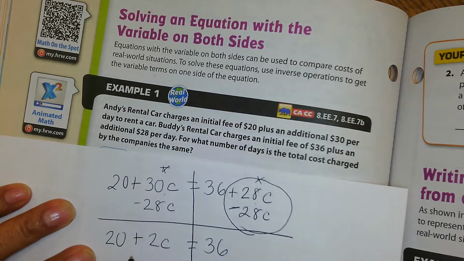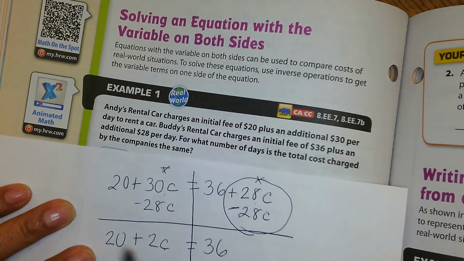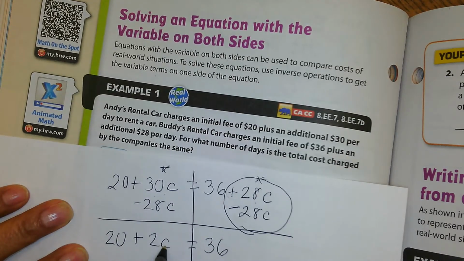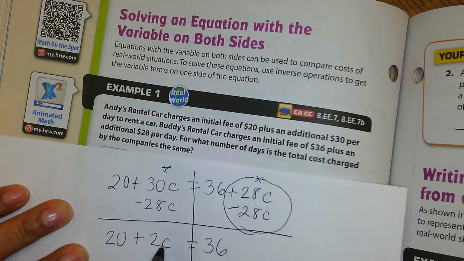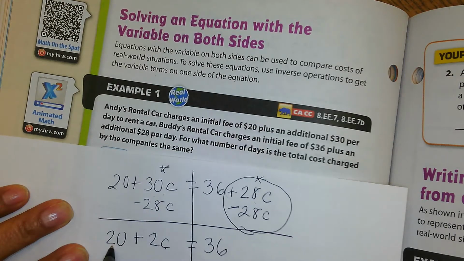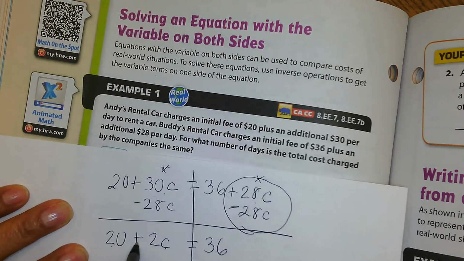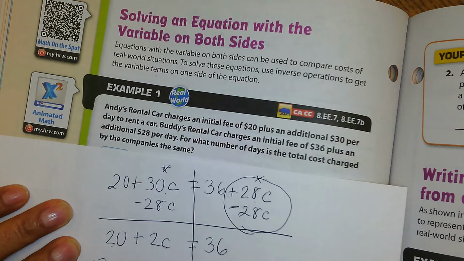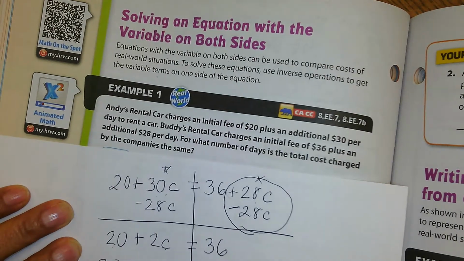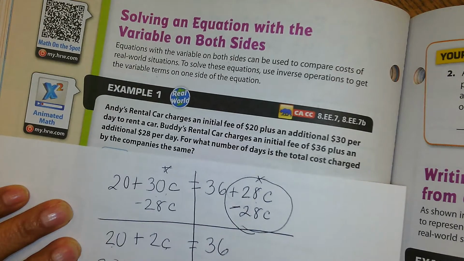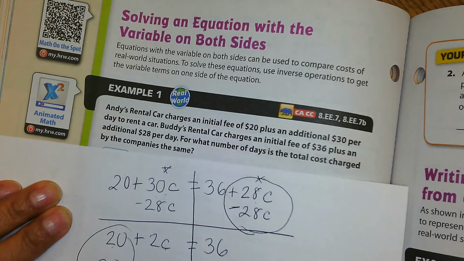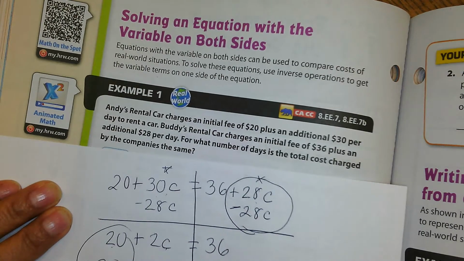So now I want to get the c alone. The c is being multiplied by 2 and then added by 20. The last part was adding by 20. So the inverse of adding by 20 is you subtract 20. Subtract 20. And then you get 2c equals, 20 minus 20 is 0. So then 2c equals 16.